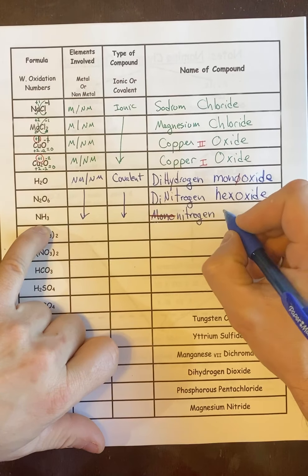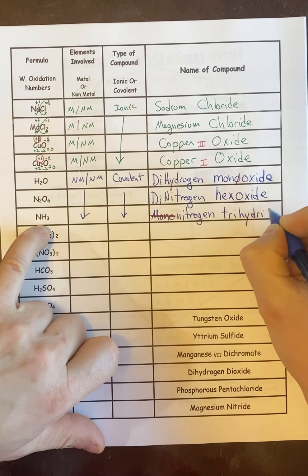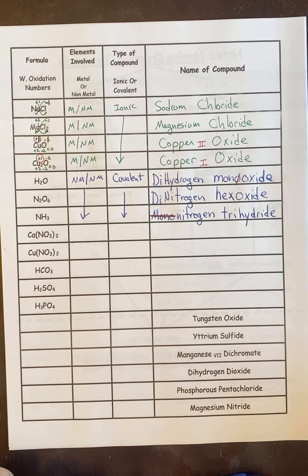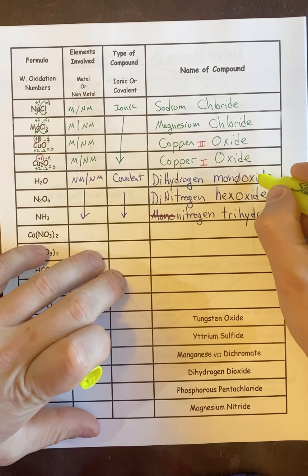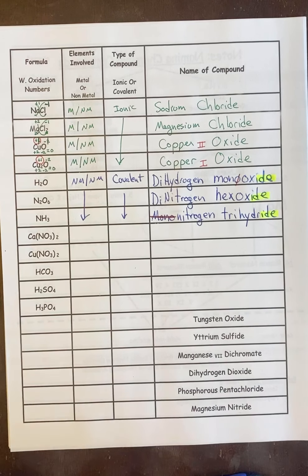The last one, trihydride. So notice, all the endings have the IDE, and the first name does not have the IDE. It's that simple.